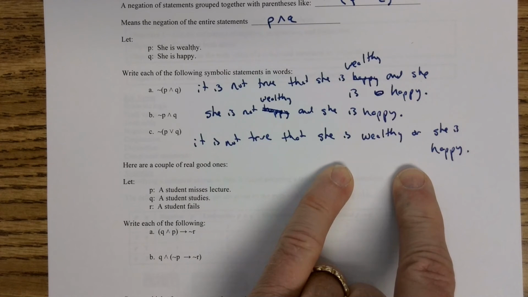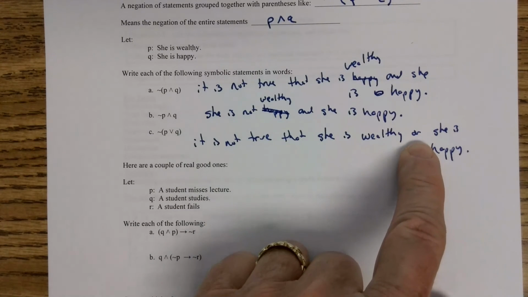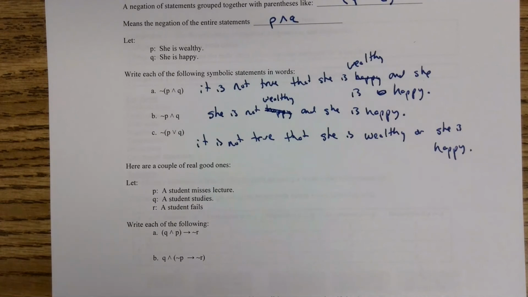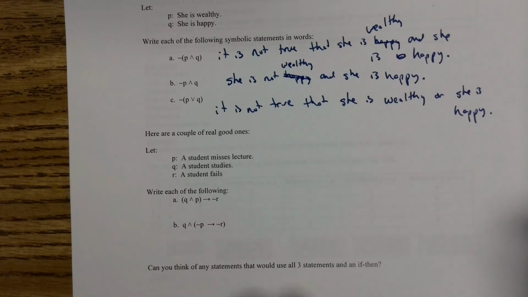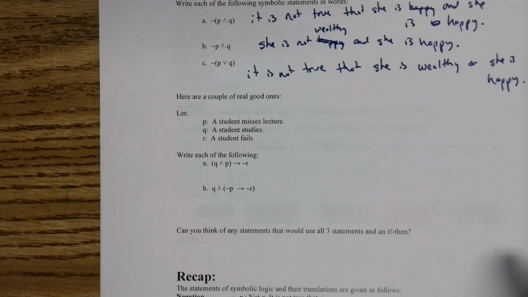No. Not with the inclusive or. So the only way that this is true is that she's not wealthy and she's not happy. It's literally like English, very Englishy. It's like when you say, I'm doing this or that. Yes. Probably. And it's English. All right. You ready for some harder ones?